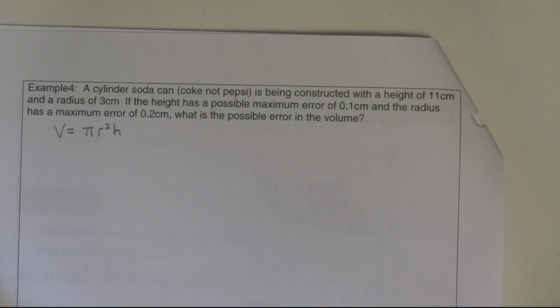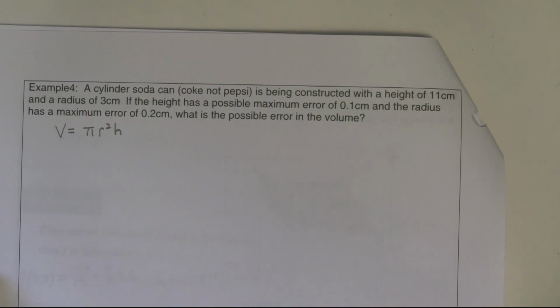And so if I want to think about the partial derivatives, right?